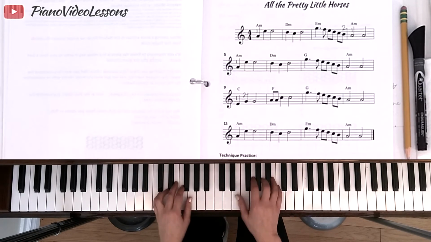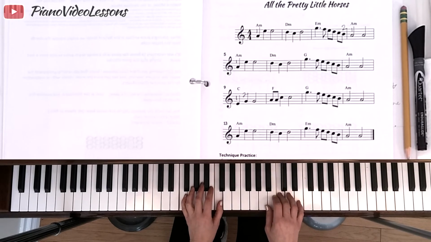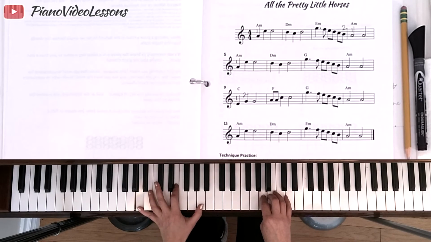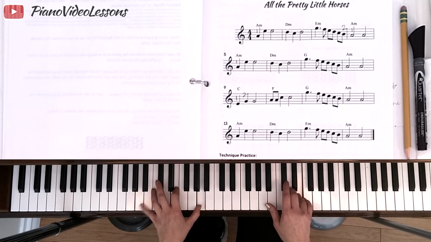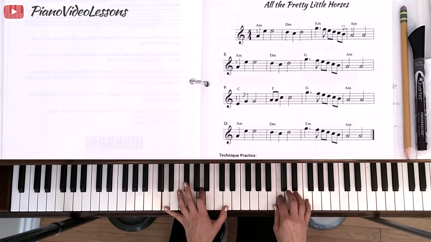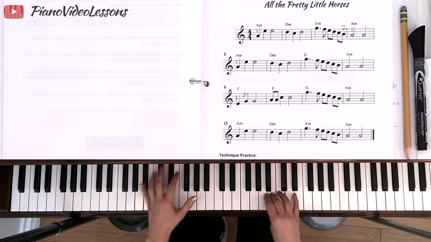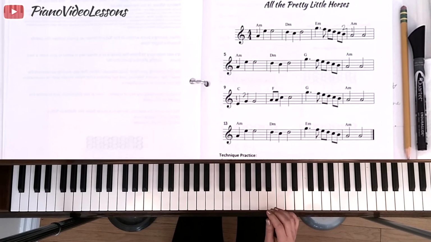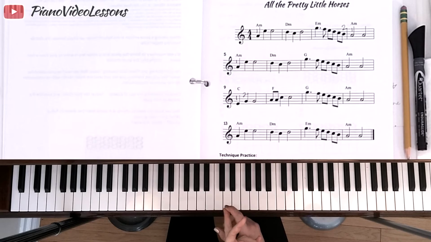Now you might want to change it up here and just play fifths, because it's nice to have some variety sometimes. And then you might slow it down here to your basic 1-5-8. Alright, so that is a quick lesson on how to play All the Pretty Little Horses in the key of A minor using your 1-5-8 pattern.